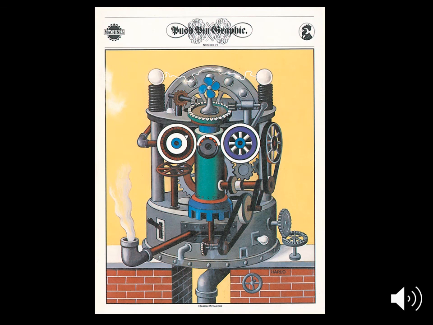This is a subsequent issue, number 77, on the subject of machines, illustrated with their unique vision and styles that evoked the past.